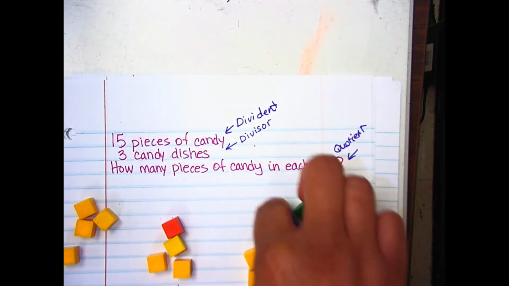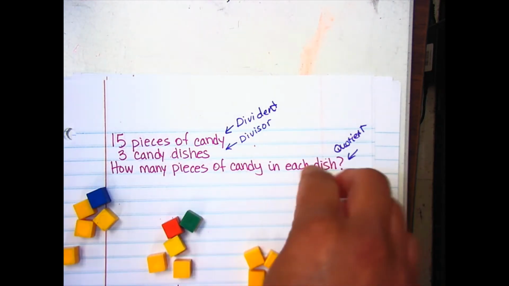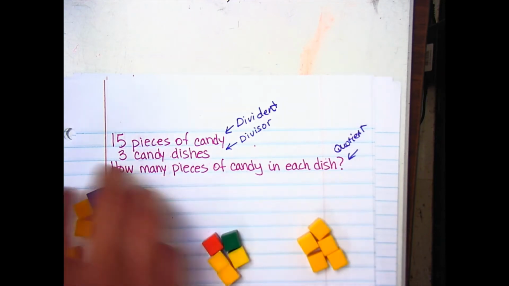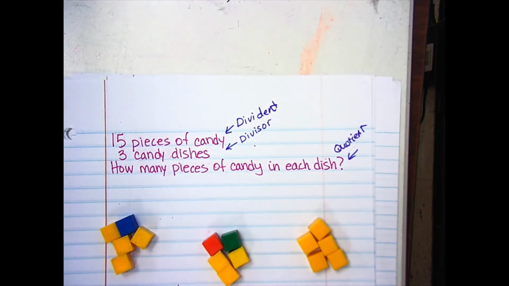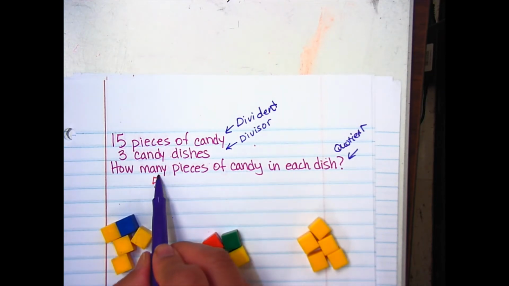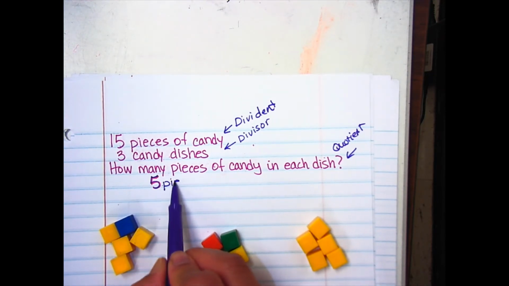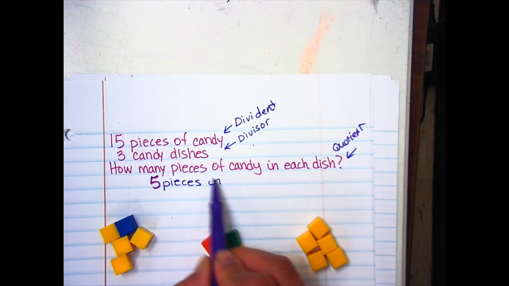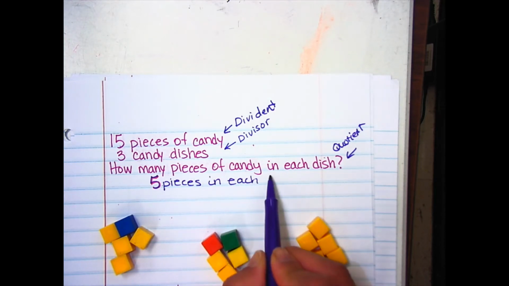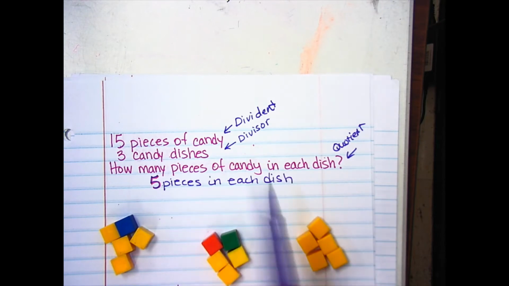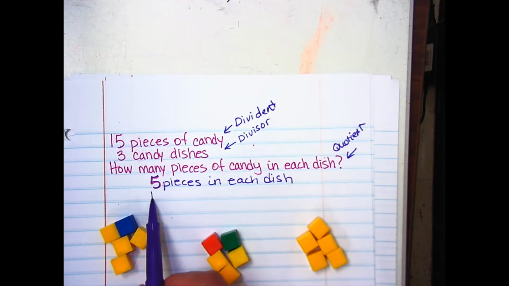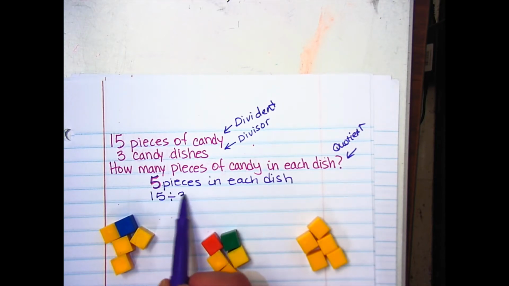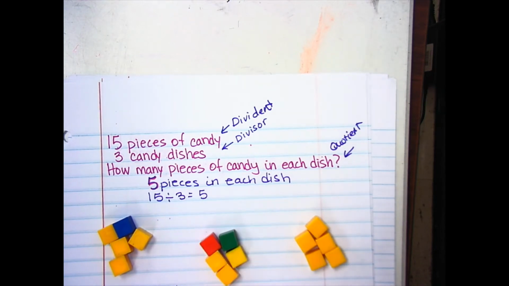So we started with the total, which was 15. And here we separated them into 3 equal groups. And each group has 1, 2, 3, 4, 5. So my quotient is 5. So I can say that there are 5 pieces in each dish. So this is my quotient. So I write it 15 divided by 3 equals 5.